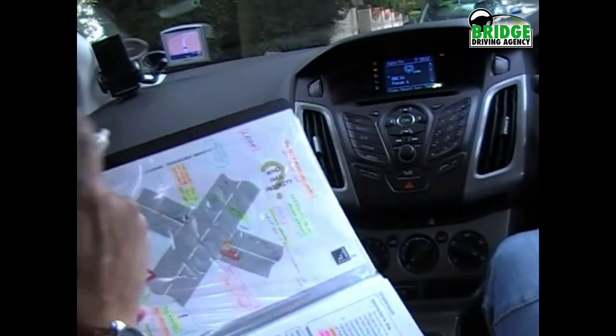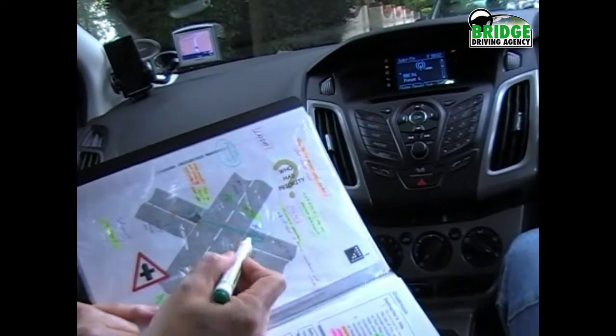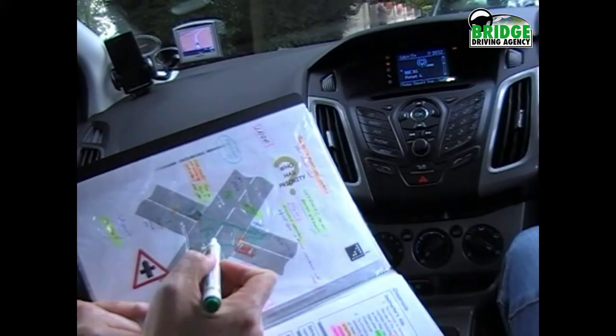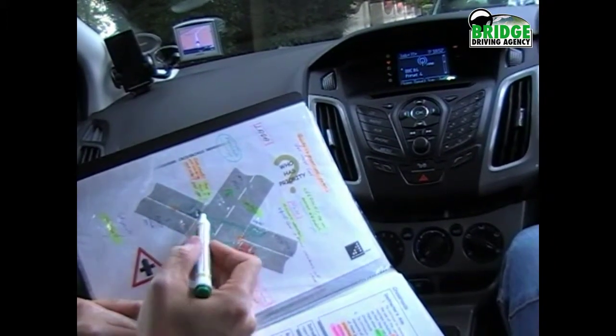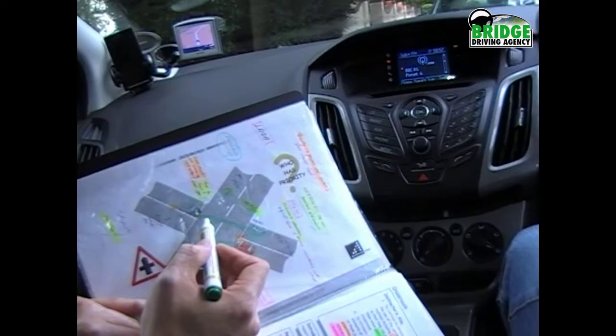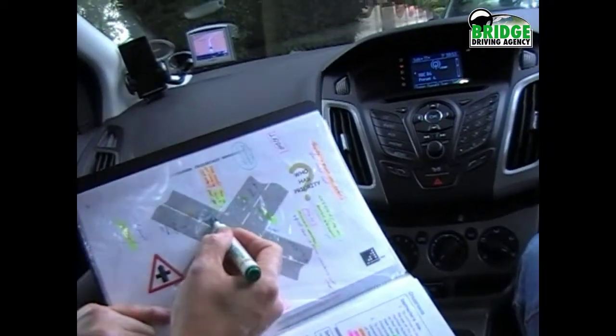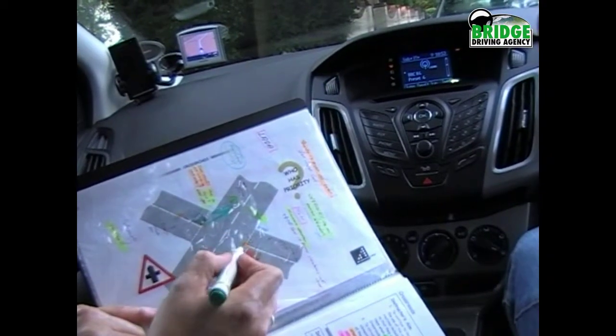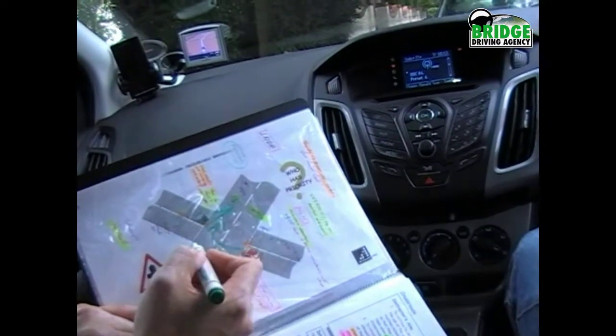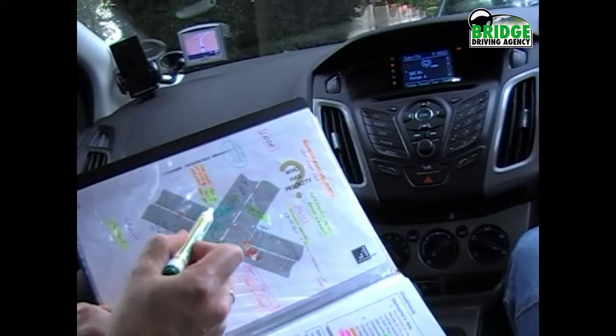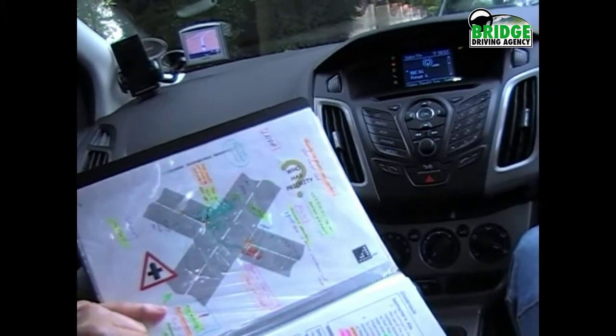Very important. If this driver goes straight on and you intend to turn right, this driver has priority because you intend to cut their way. Okay, very important. If this driver turns sharp left, you would like to turn right to the same road, this driver has priority because it turns sharp left. Okay, lovely.